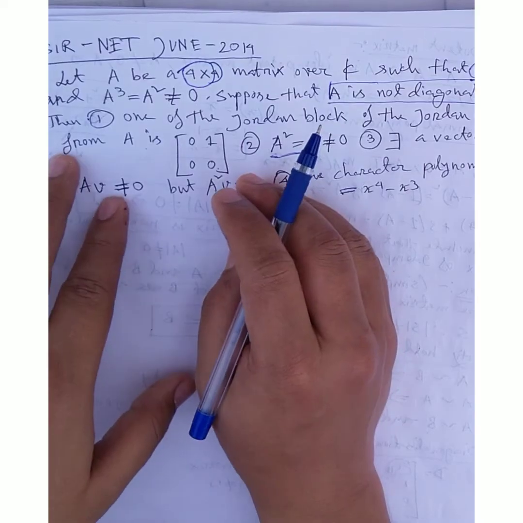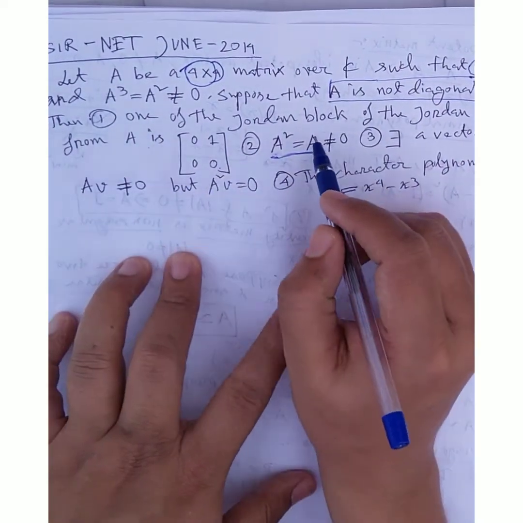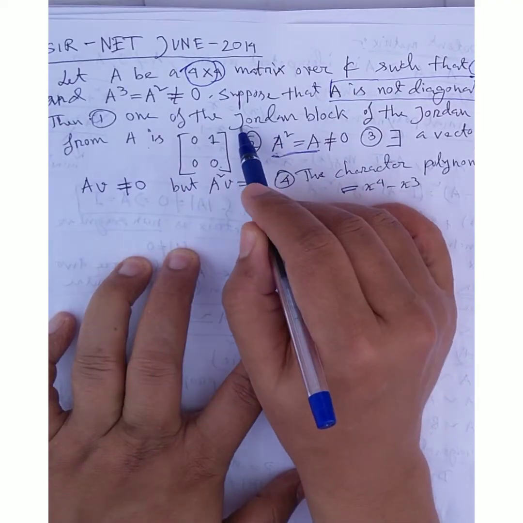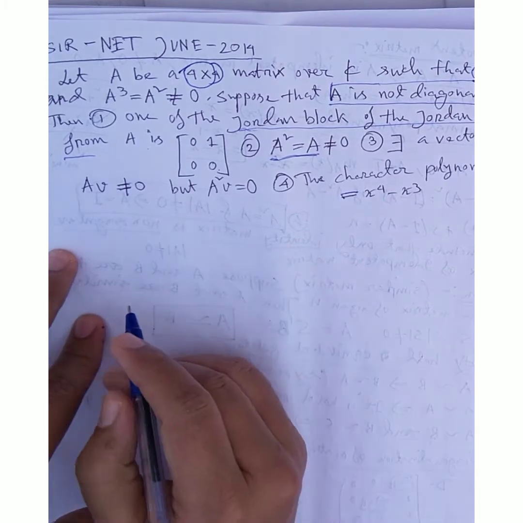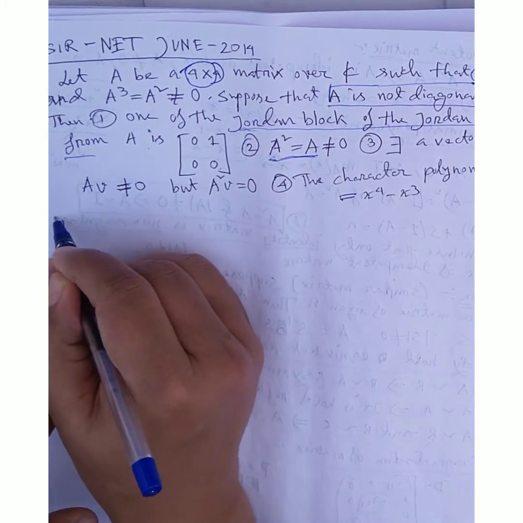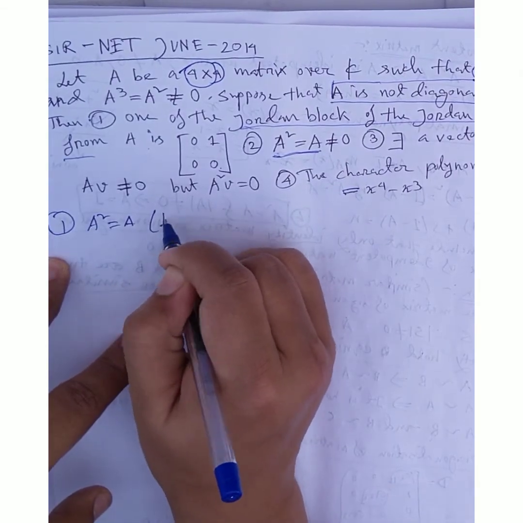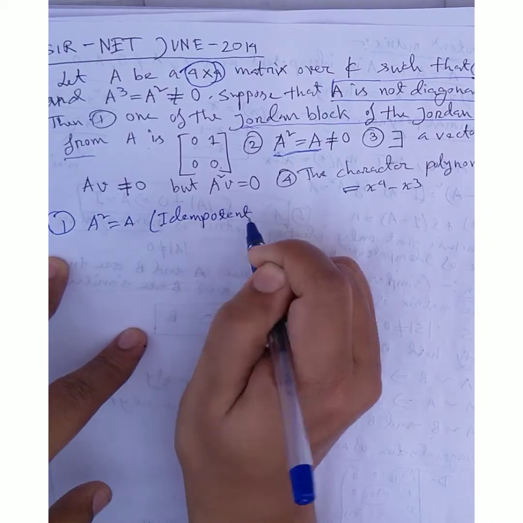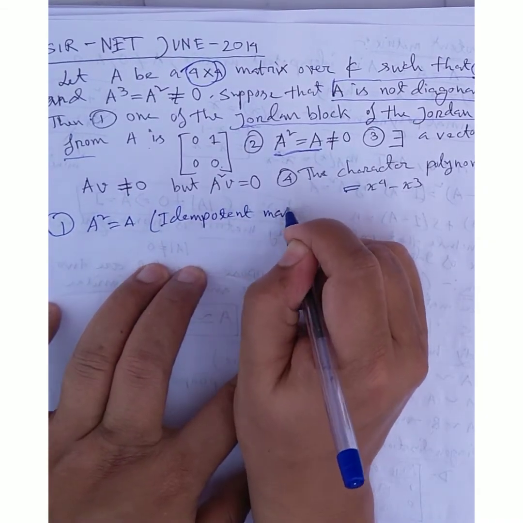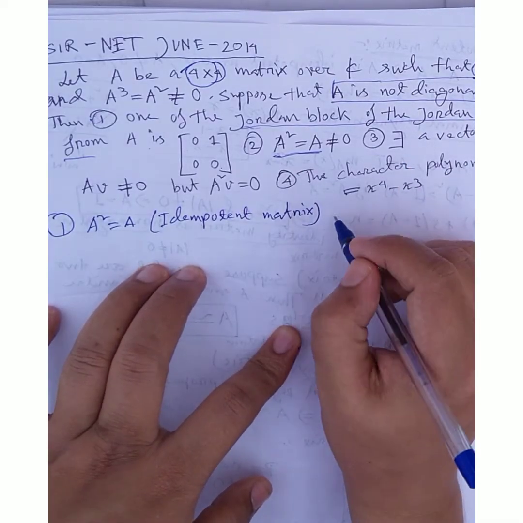So friends, you must remember this: 4 cross 4 matrix, not diagonalizable, Jordan block and Jordan canonical form. So I tell you, number 2, A square is equal to A means idempotent matrix, and an idempotent matrix is always diagonalizable.